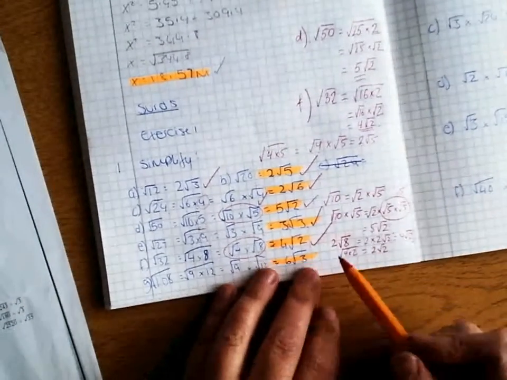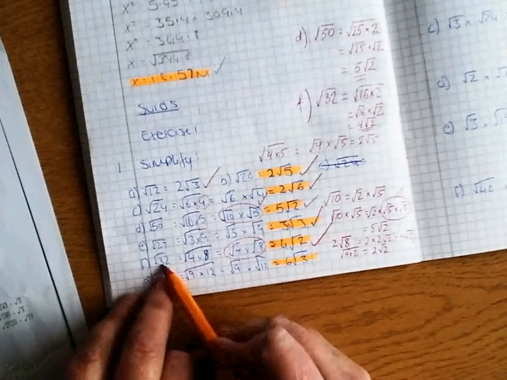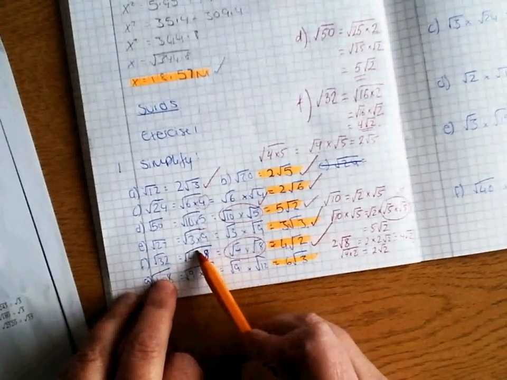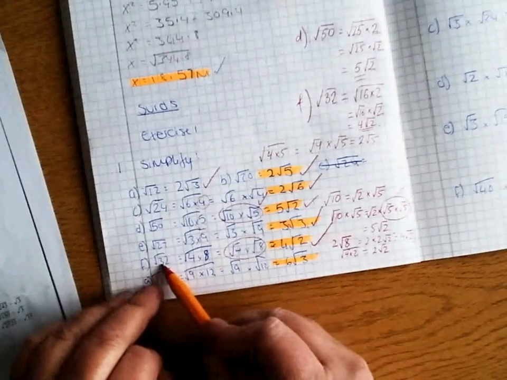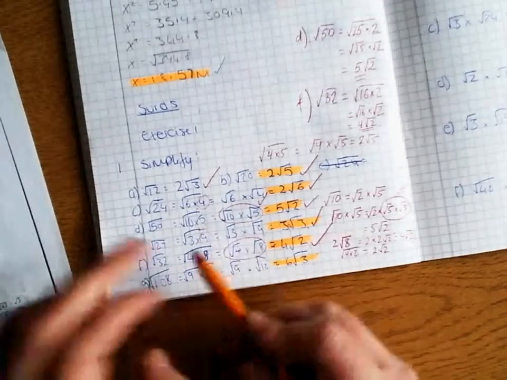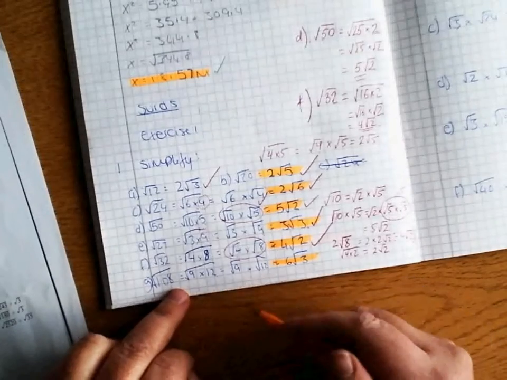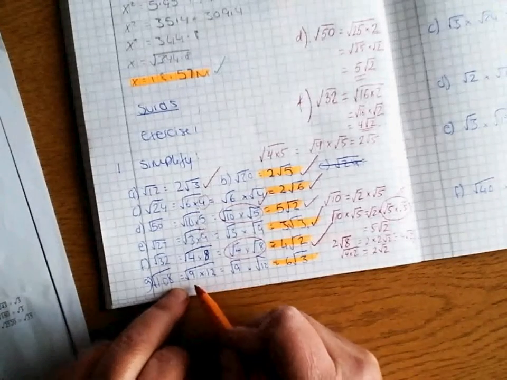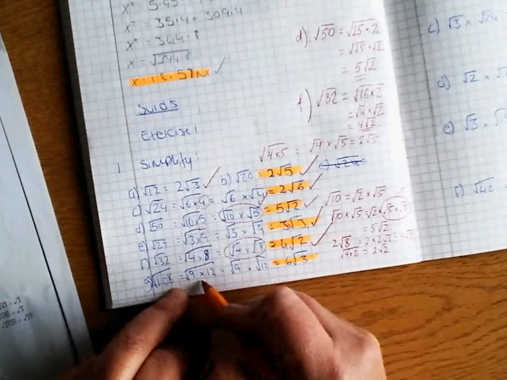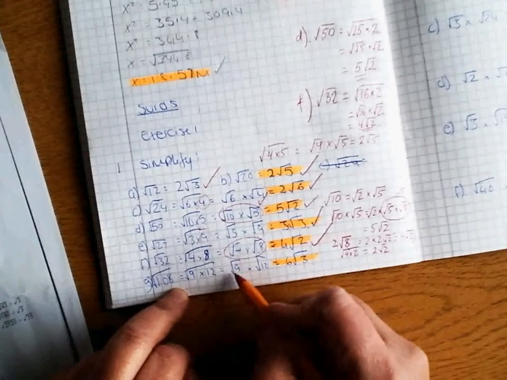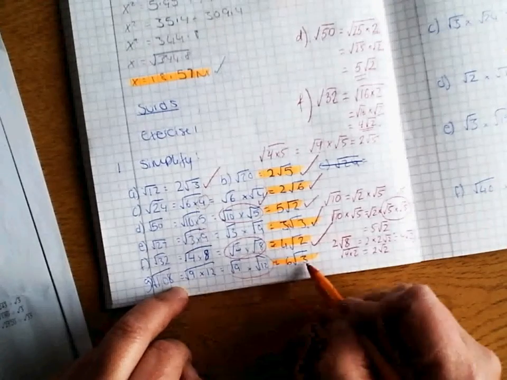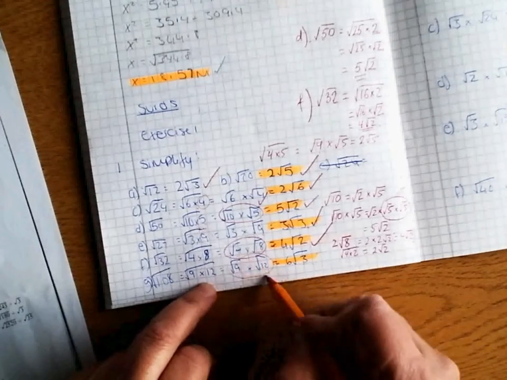That would be easier. So the procedure would be the following: try to find the biggest possible perfect square as a factor of this number, kick that out of the square root and get a whole number, and you'll be much better. For example, here, when you see this, I can't see how the answer was achieved.